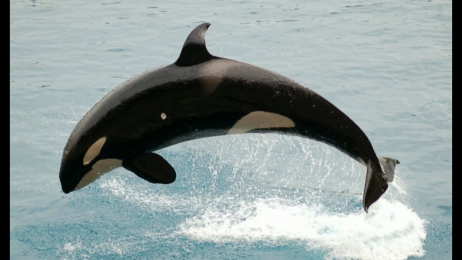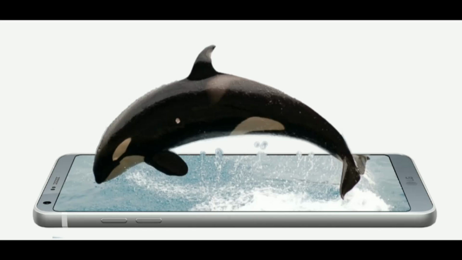Take a look at this killer whale that's leaping out of the ocean. That was a perfect choice to use for a pop-out on a flat surface, so a mobile phone sitting on the table seemed to be the ideal choice for that.